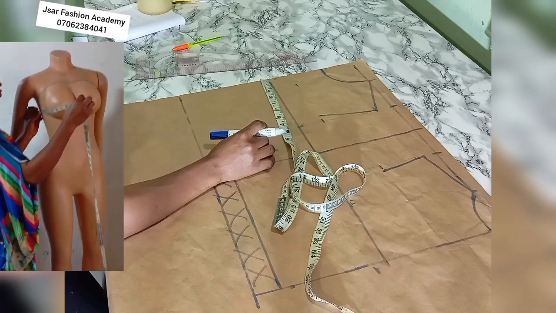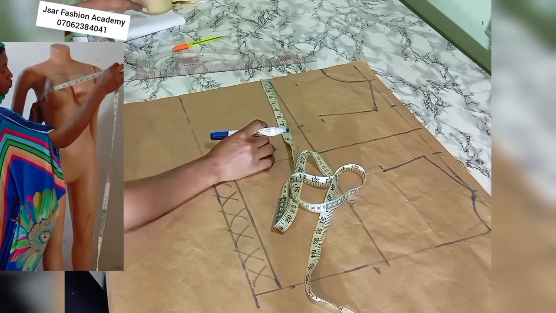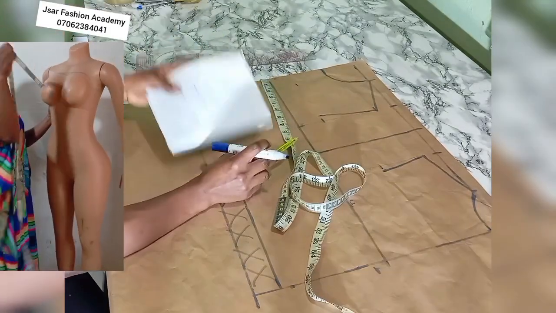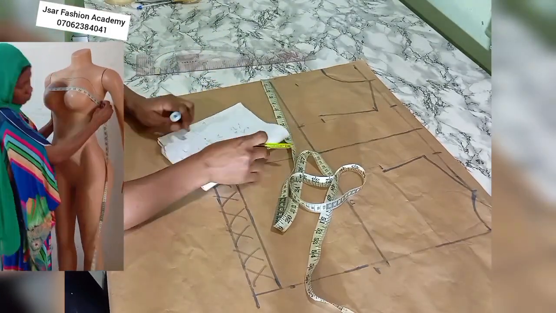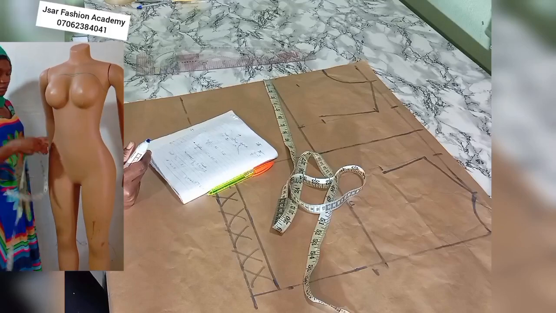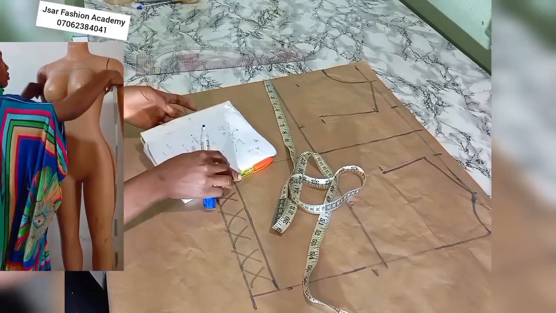I'm going to be measuring my front bust and my round bust. The front bust I'm working with here, I'll show you how to do that on the screen. You measure from one end of your front to the other end of the front. I'll make the illustration on the screen.